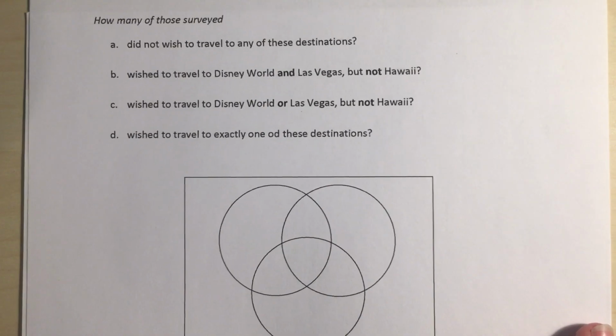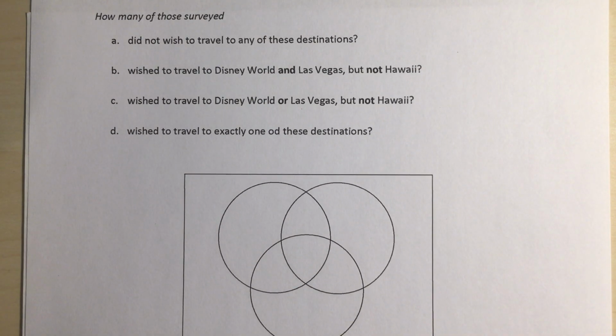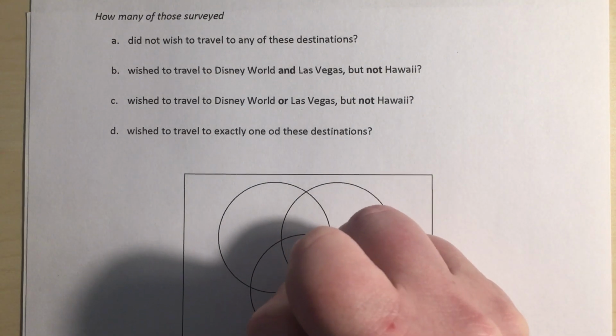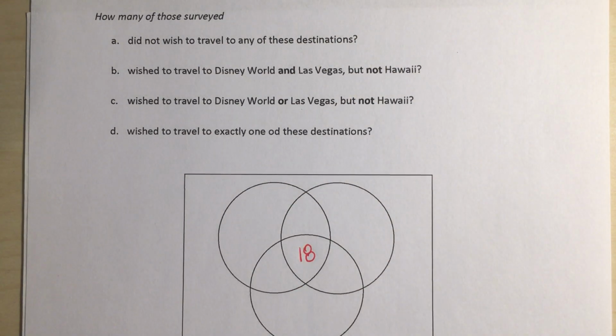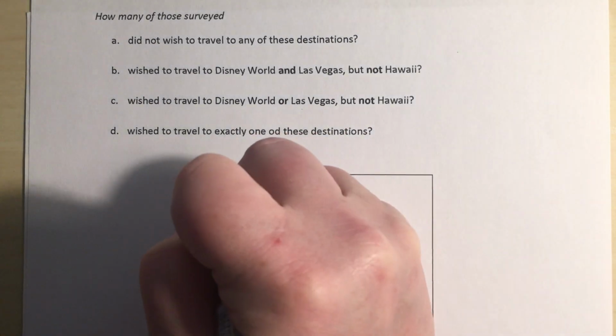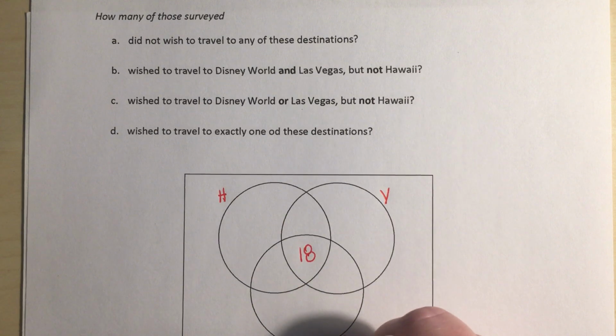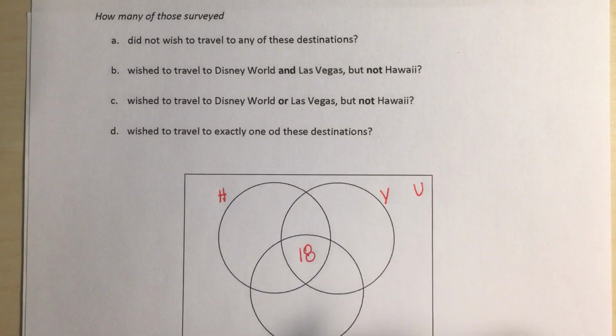All right, so first step 1, we fill in the middle portion, right, which was the last statement up there. 18 people wish to travel to all 3 different destinations. I suppose I should go ahead and label these Hawaii, Las Vegas, and Disney World, and then our universal set.